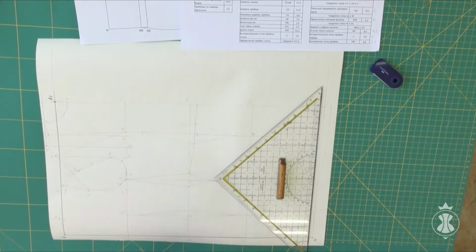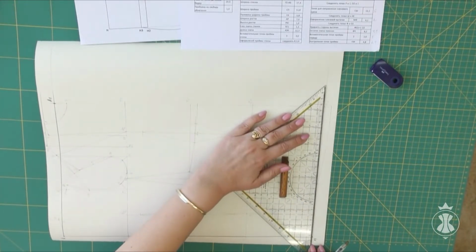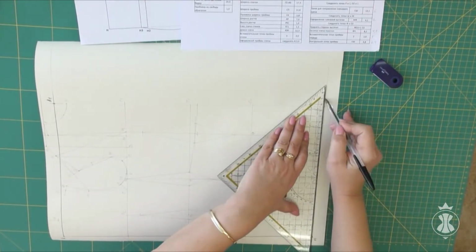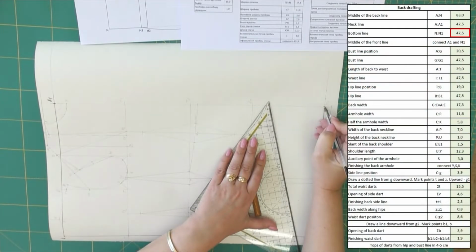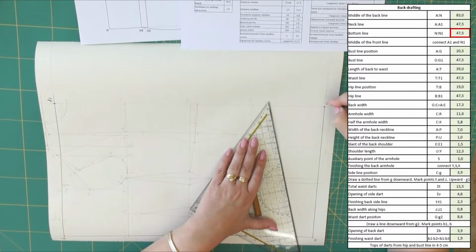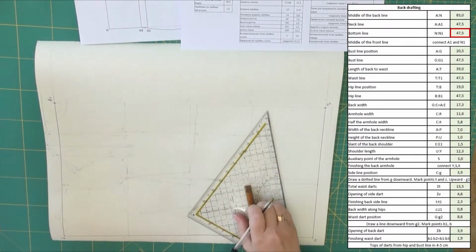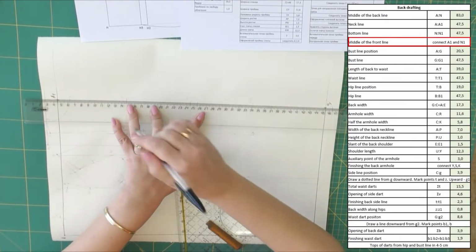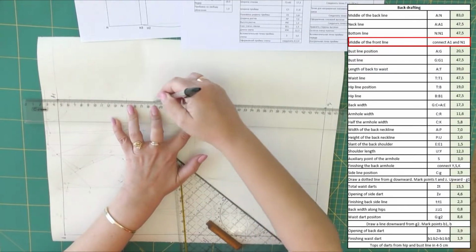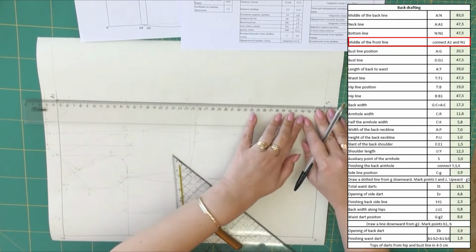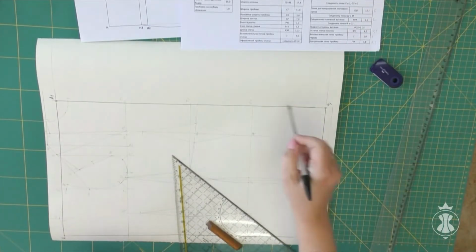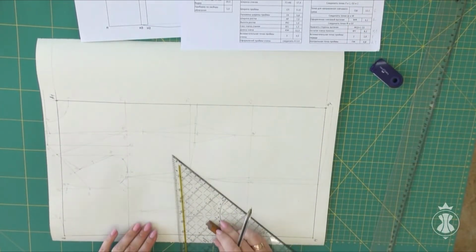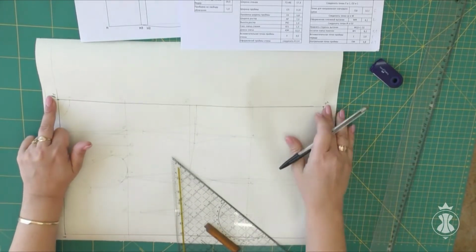I draw a perpendicular line to the point N, which is the bottom line. I measure the segment N to N1 equals 47.5 centimeters and connect the points A1 and N1, which is the front center line, A1 to N1. So we have a rectangle, A to A1 to N to N1.